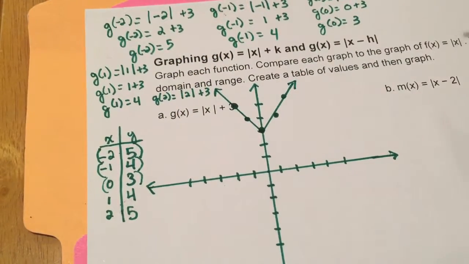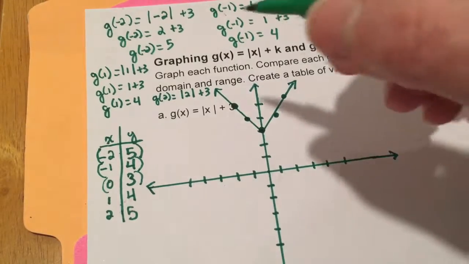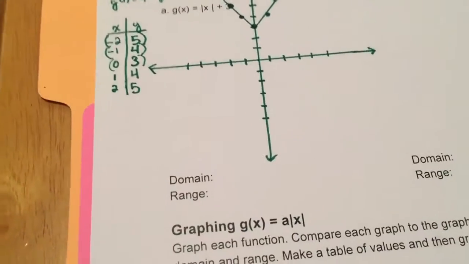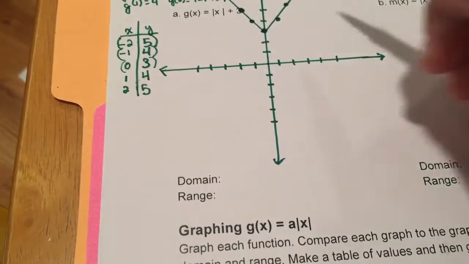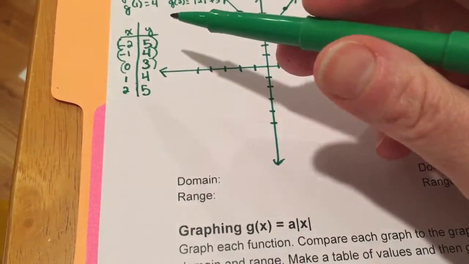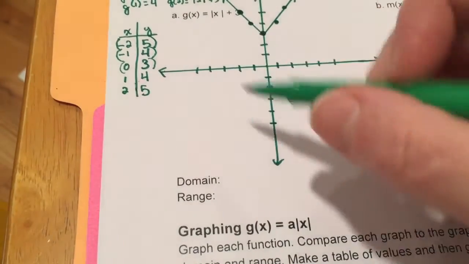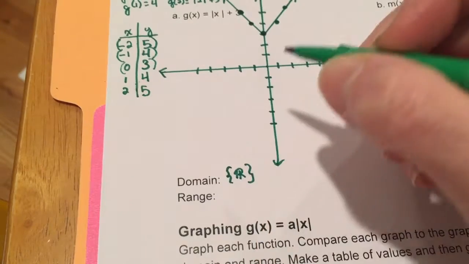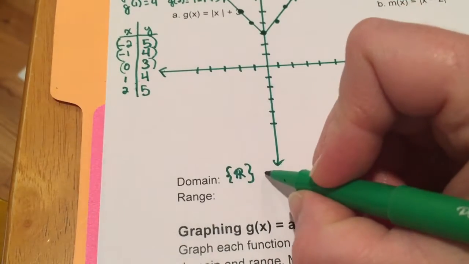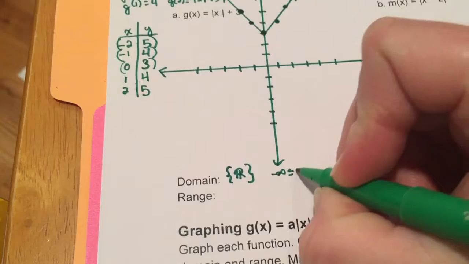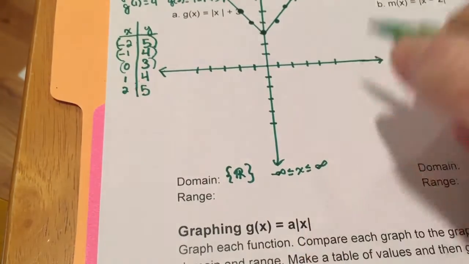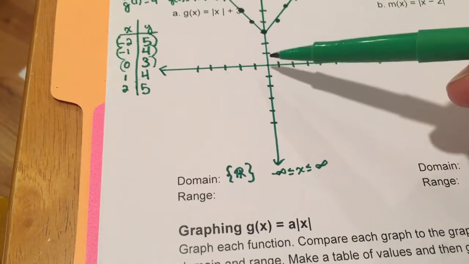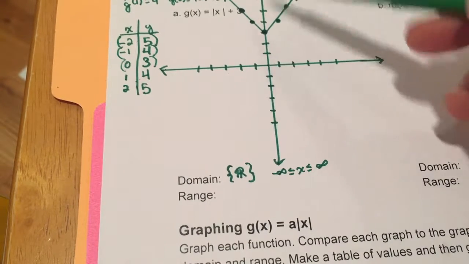And now it says we're going to describe this domain and range. So the domain of this function, I'm just going to bring this down a little bit so you could see. So the domain of this function is all the x values. Again, the domain here is all real numbers, or negative infinity is less than or equal to x is less than or equal to positive infinity. Same as our parent graph. Our range, though, now, our parent graph's range started at 0 and went all the way up.